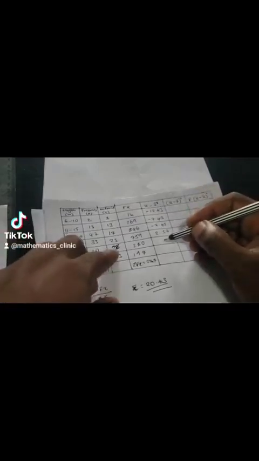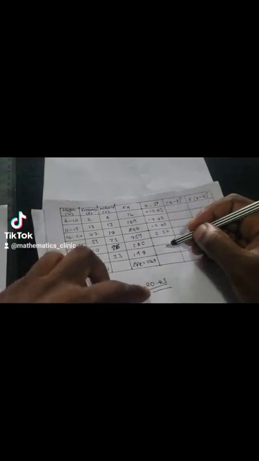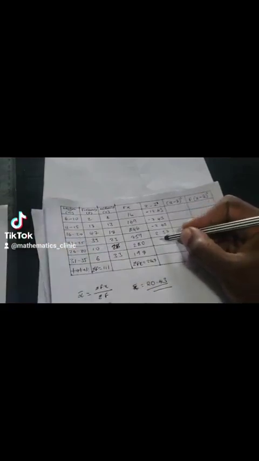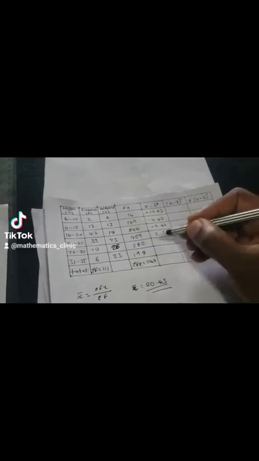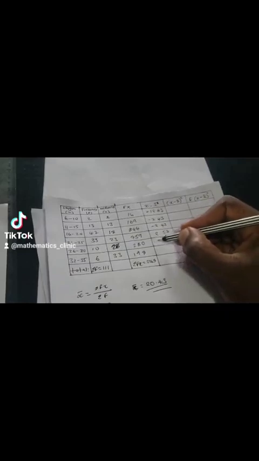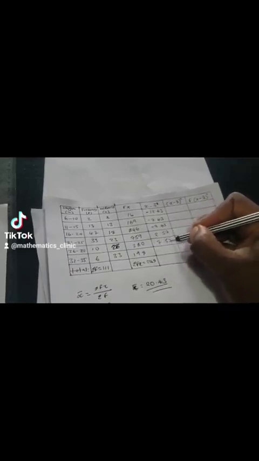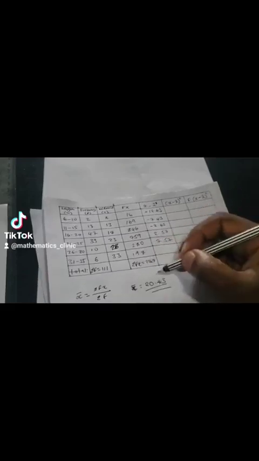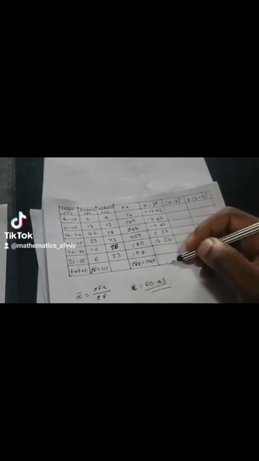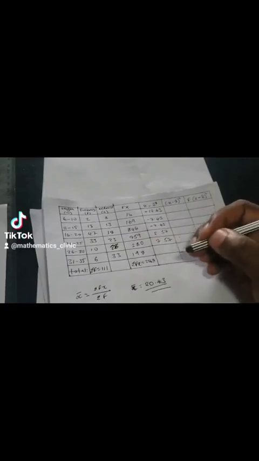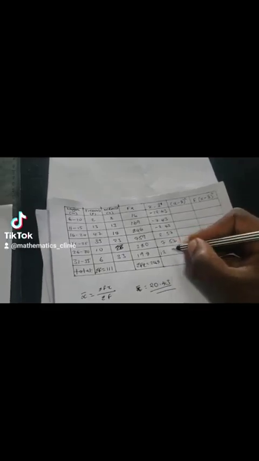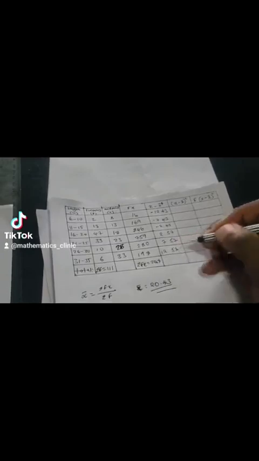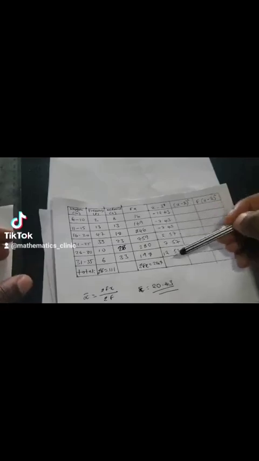Then what about 28? 28 minus 20.43. What are we getting? If you found 7.57, you're very much correct. How about 33 minus 20.43? What are you getting? If you got 12.57, you're very much correct. So we are done entering this data.